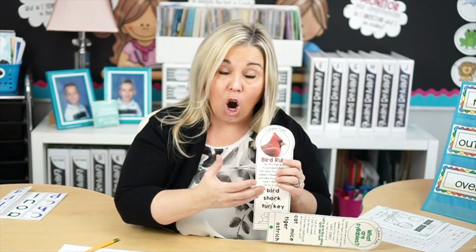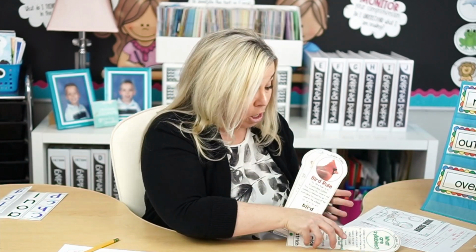So then after we do the bird rule, which is the R-controlled vowel syllable, we're going to move on to the next rule, which is our toad rule, which is the vowel teams, those 2 vowels together that make one sound.